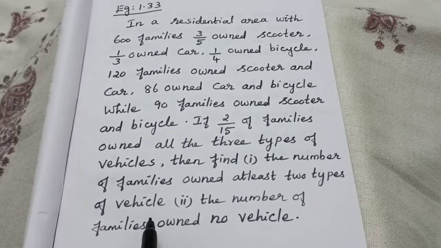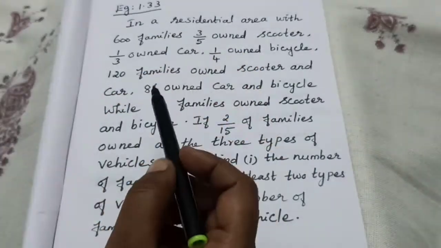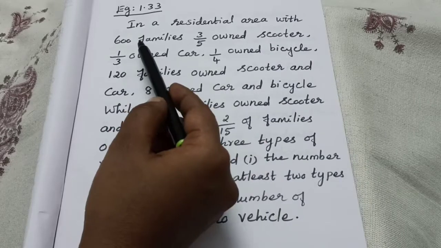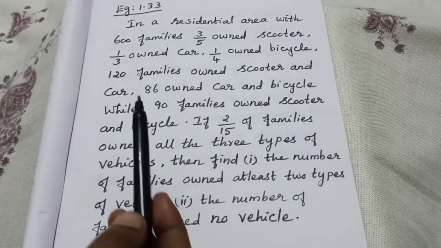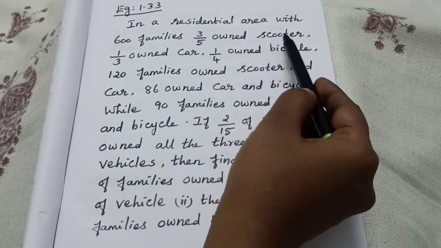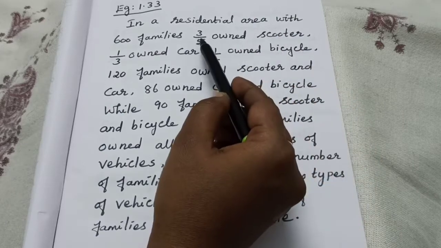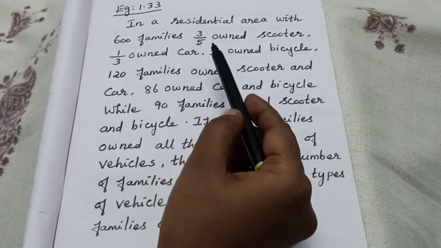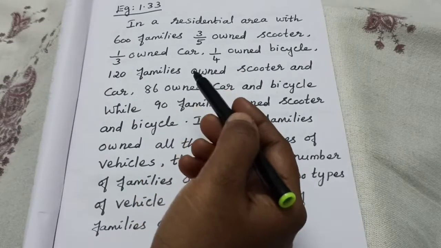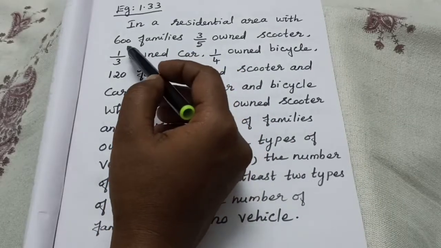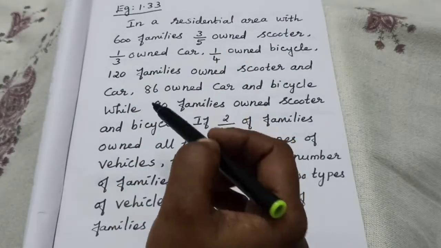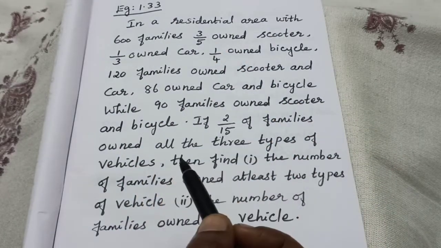Okay, like this one question is given. In a residential area, 3 by 5th want scooter. Here total number of families is 600. Out of 600, how many of them, 3 by 5th of them, are using scooter? Here the fraction form is given, the number is not given. So first we have to find the number of families. Total number of families is 600. So we have to draw the rectangle box, the universal set.